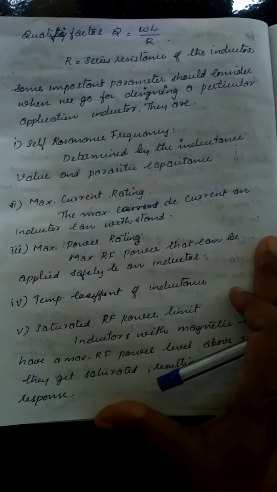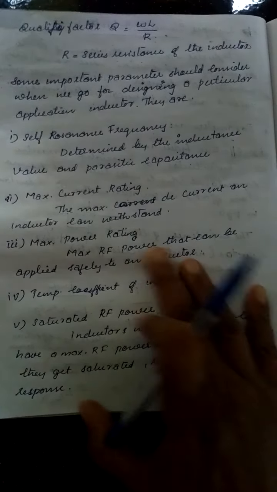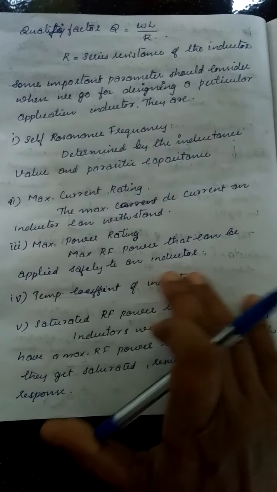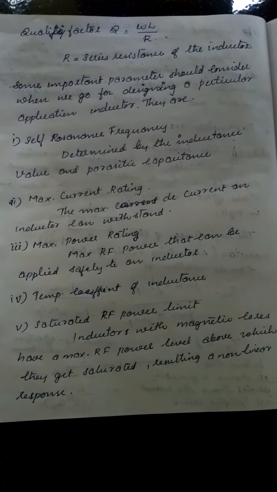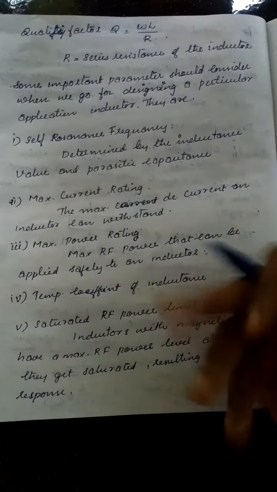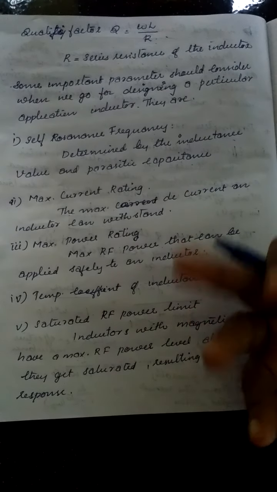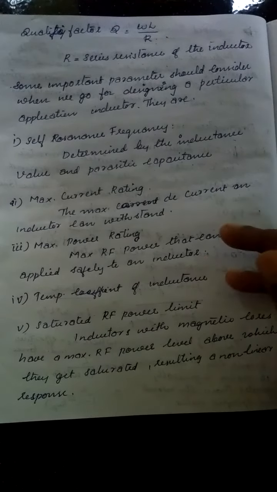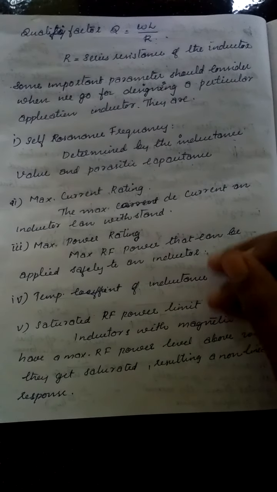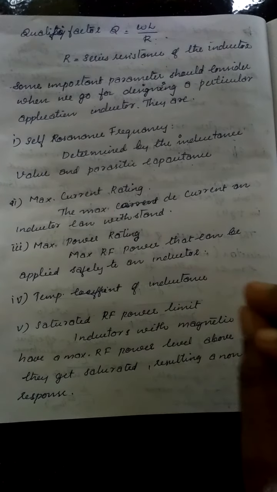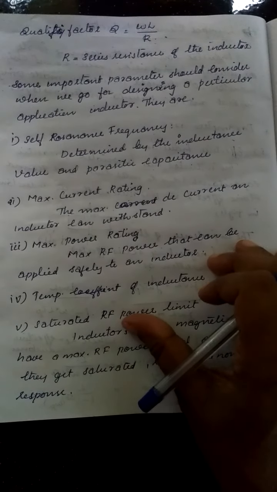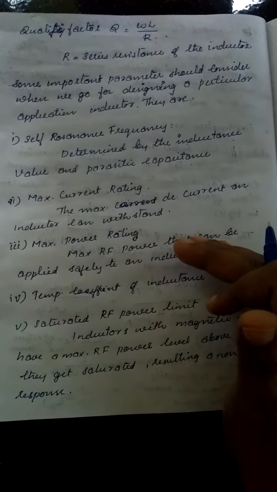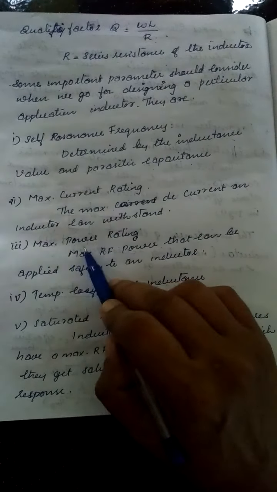So in the case of maximum power rating, the maximum radio frequency power that can be applied safely to the inductor. Based on the specification of the inductor, the value of the power of our microwave frequency that we can give to our inductor will vary. For a particular inductor, the highest power that can be applied to it is called the maximum power rating.